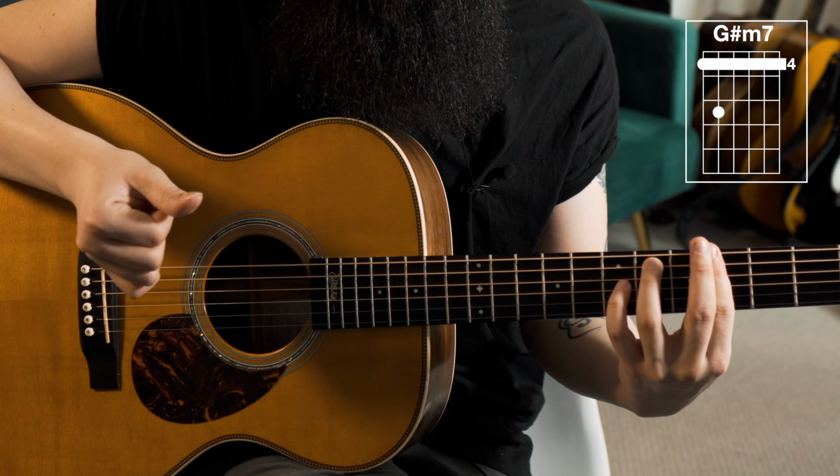I alternate plucks, where I play all of the strings that I want to play in this chord simultaneously, okay?